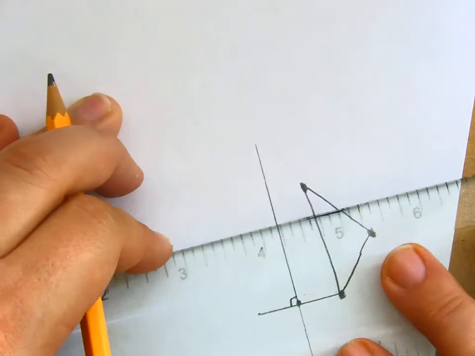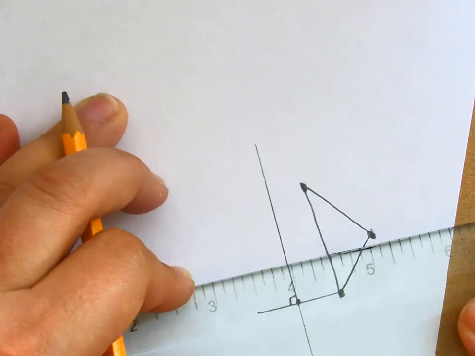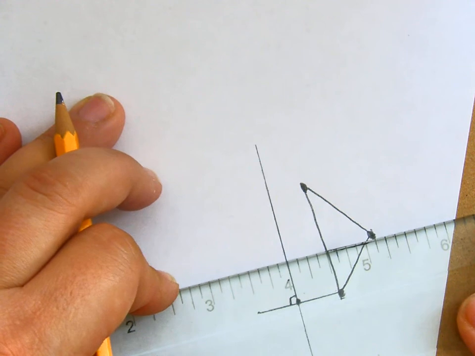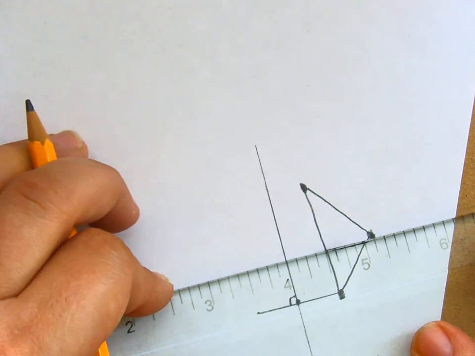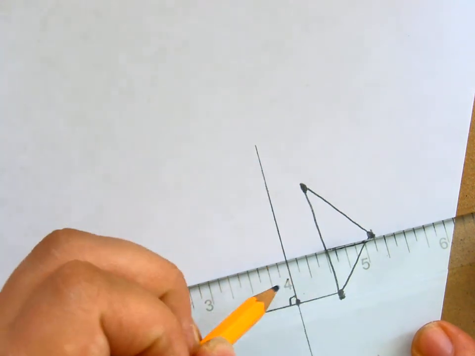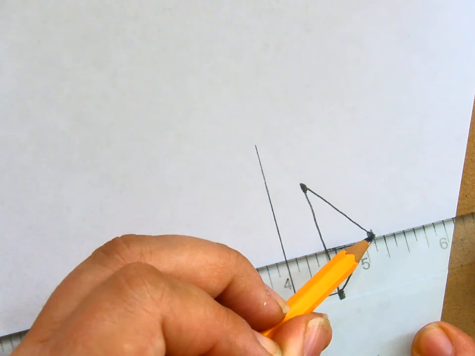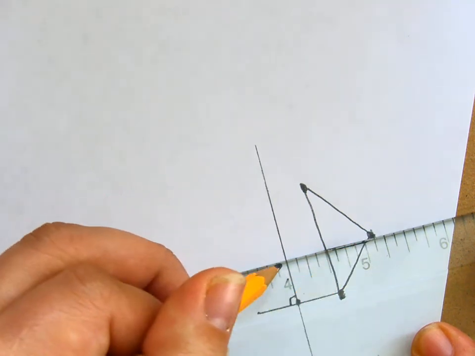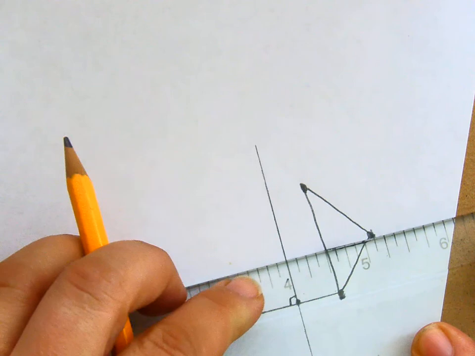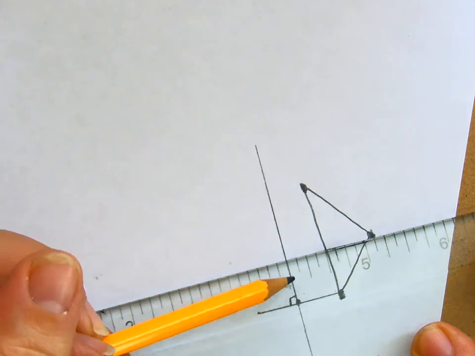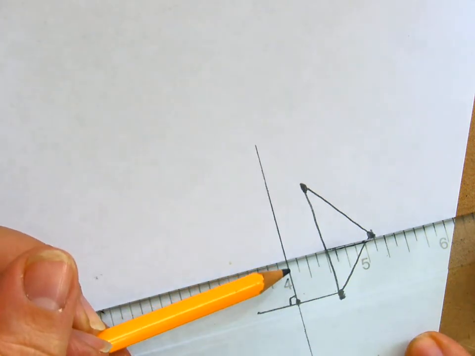So now all I have to do is duplicate these points. So for me, this point here goes from 4 to 5 1/4. So 1 1/4. So if you notice, I'm keeping my line up. If I'm going too quickly, feel free to pause the video.